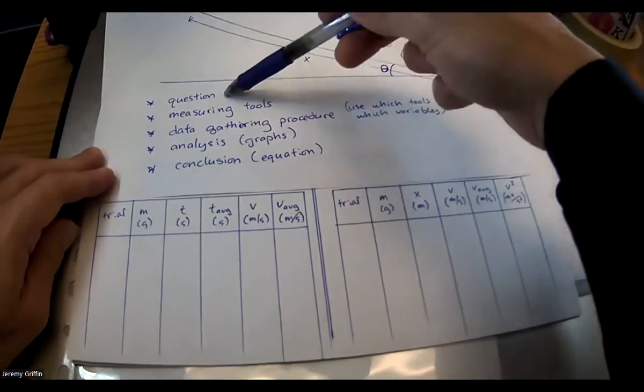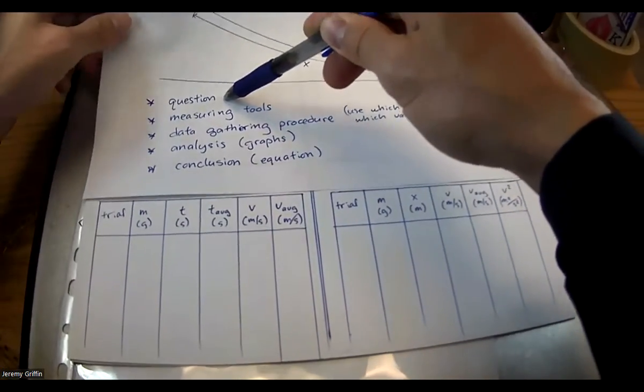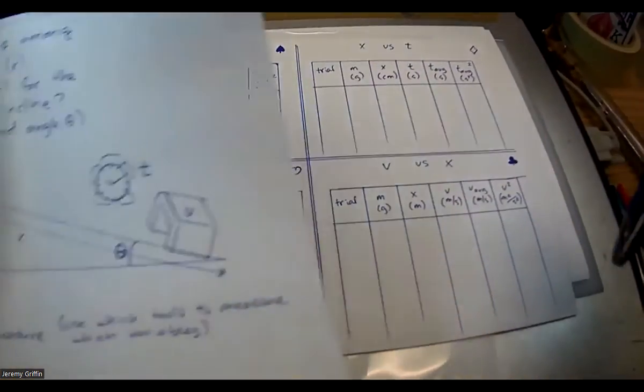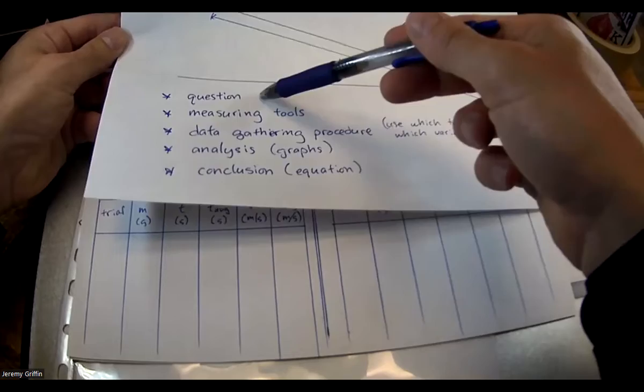So what question are you trying to answer? Here there are four questions floating around. This relationship, this relationship, this relationship, this relationship. So you're asking one of those, whichever one you have.